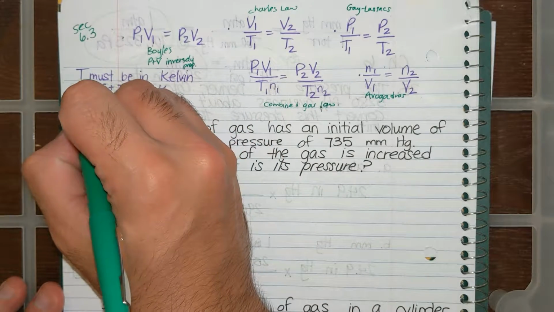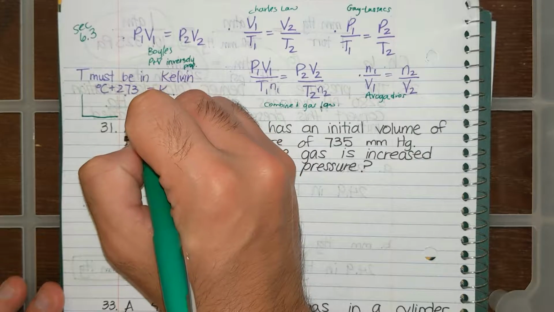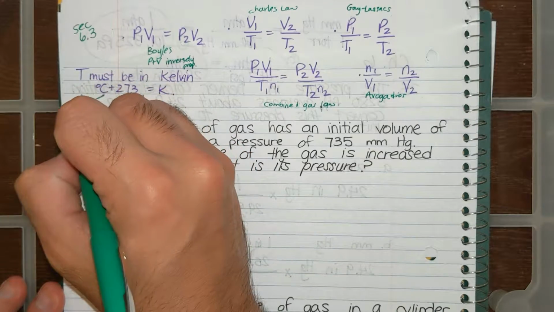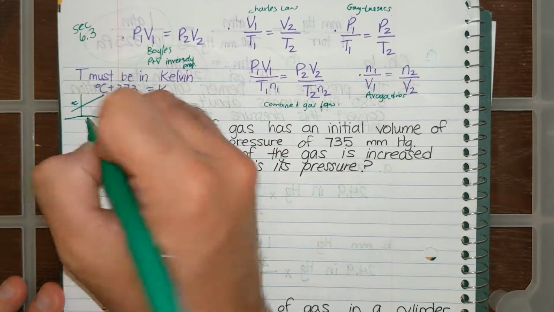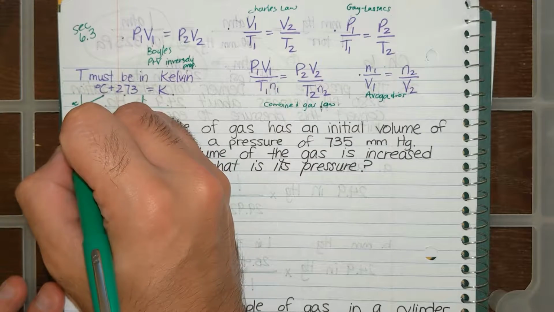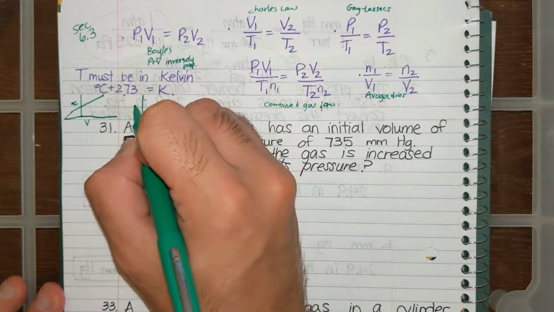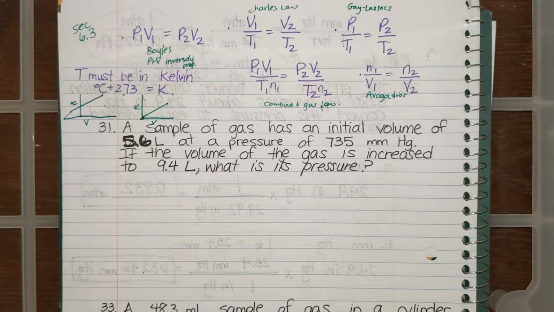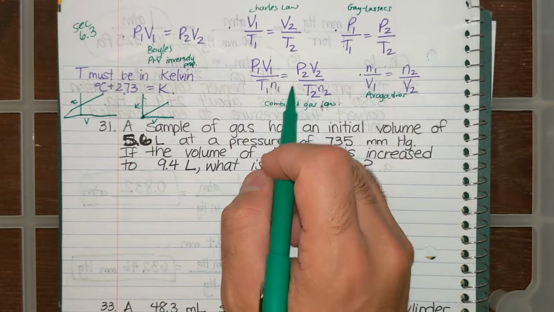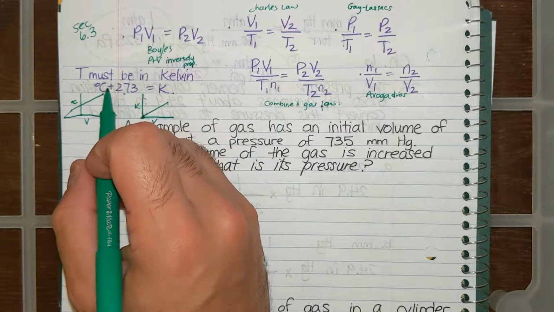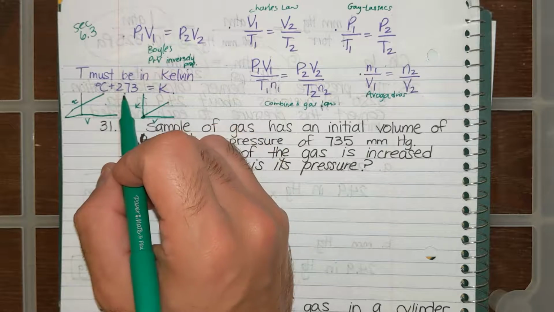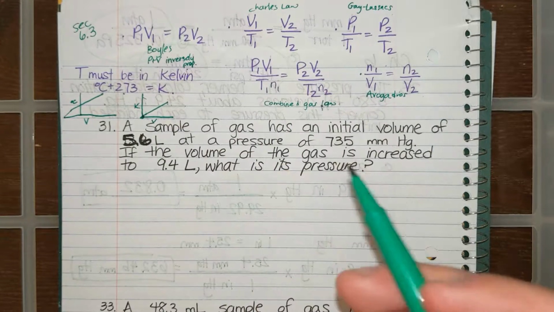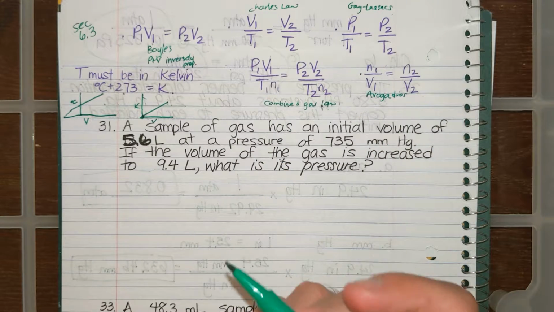Not sure if you remember this from honors chemistry the previous year, but if you graph degrees Celsius versus volume, it doesn't go through zero, but with Kelvin, volume goes through zero. So this proportionality of temperature and pressure and temperature and volume only works with Kelvin. And if I want Kelvin, I have to add 273 to my temperature. We could use any of these equations for questions 31, 33, and 35.